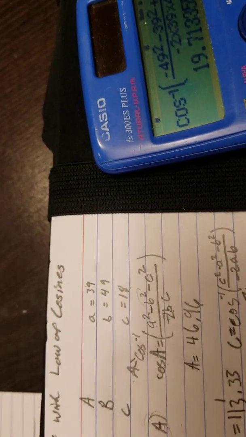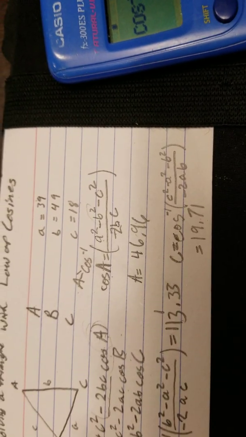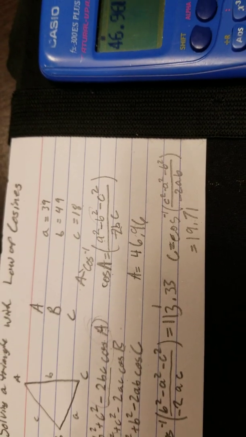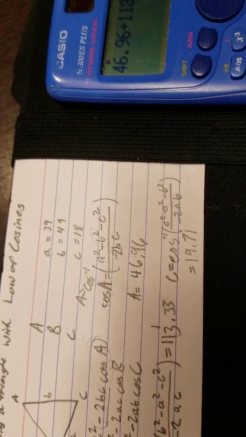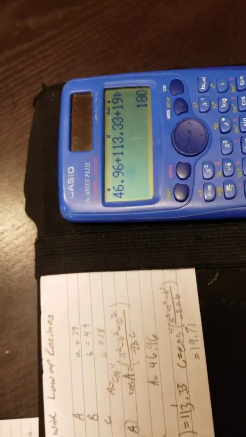Now, one check you can do is add these three and see if you are close to 180. There may be a problem in rounding, but it shouldn't be a very big one. So 46.96 plus 113.33 plus 19.71, and I have 180. That means that these three work for my triangle. If you have over 180, something went wrong. So 46.96, 113.33, and 19.71. There's my answers.